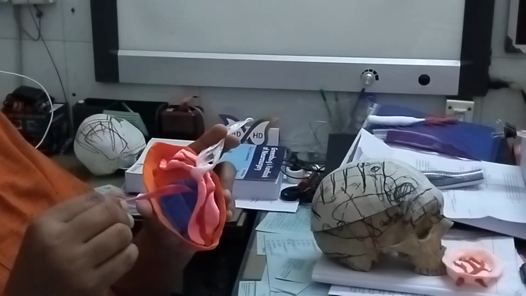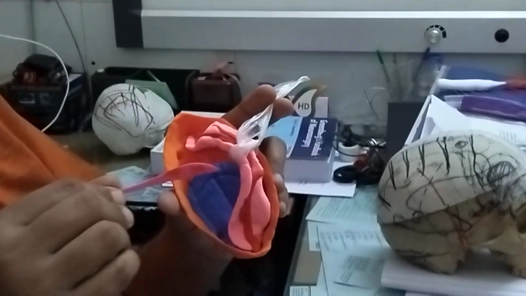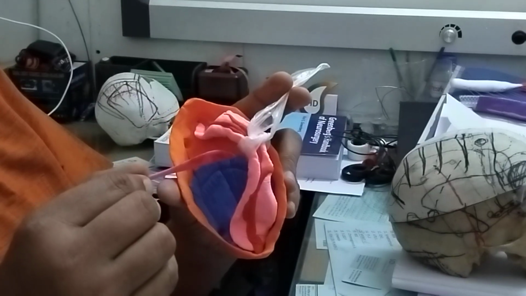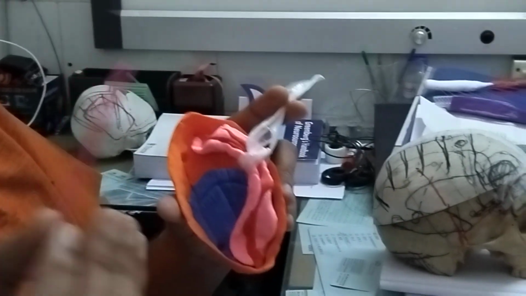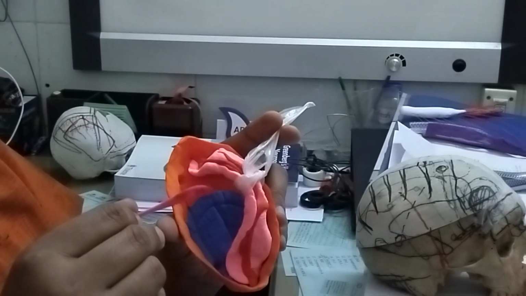see this is the temporalis muscle covered by temporal fascia, and we keep a collar of temporalis muscle in the upper part for better closure of bones.